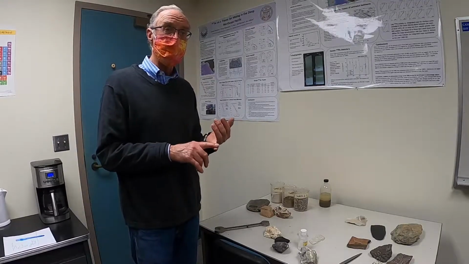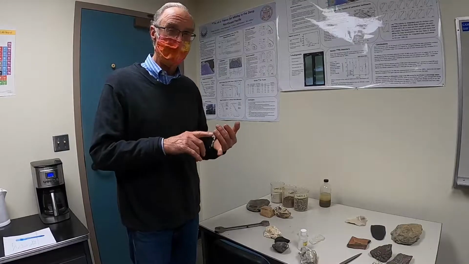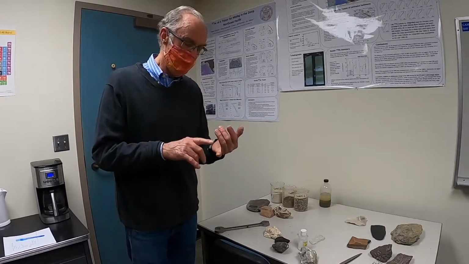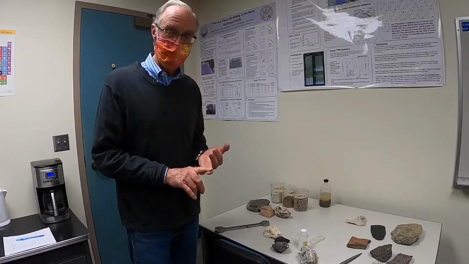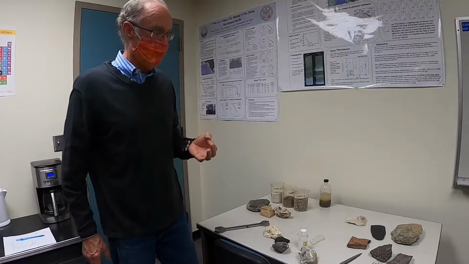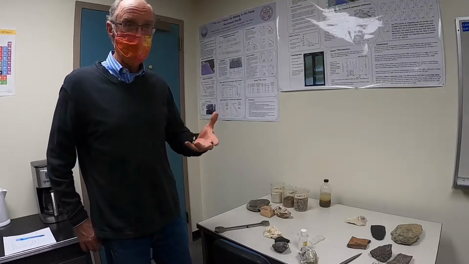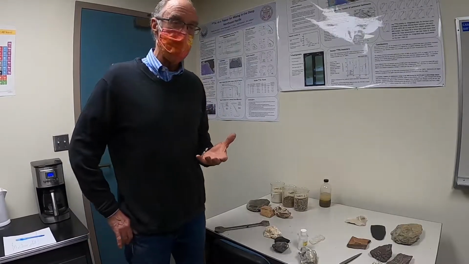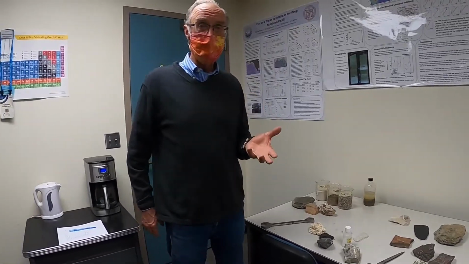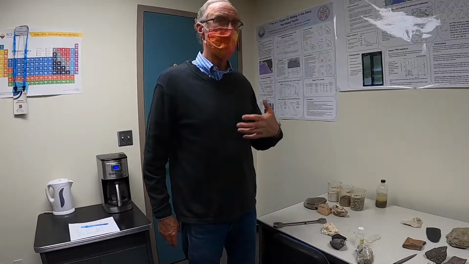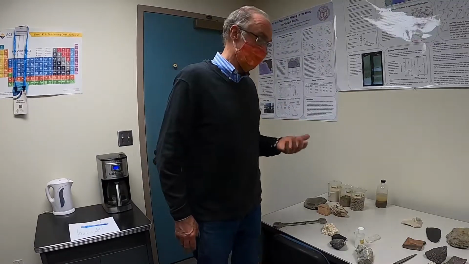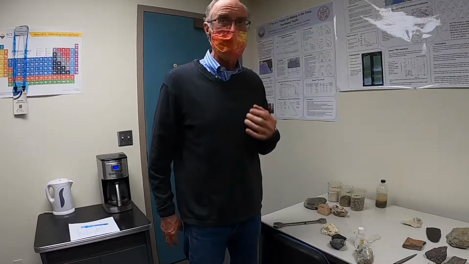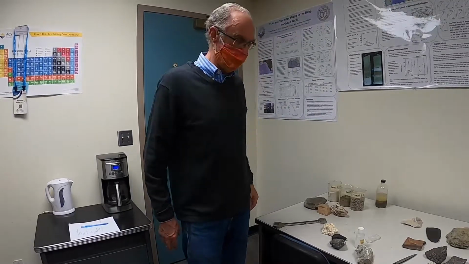If you see layers or bands, then you know it's sedimentary or metamorphic. And the arrangement of those and the size of the crystals is going to distinguish metamorphic rocks with bigger crystals from the sedimentary rocks, which generally have smaller crystals, with the exception of sandstone and conglomerate, but they look very distinctive themselves.